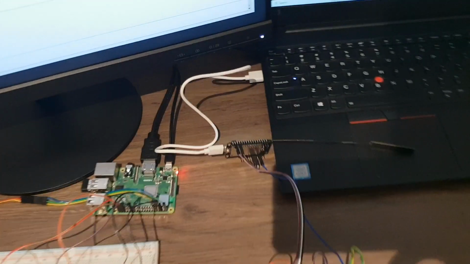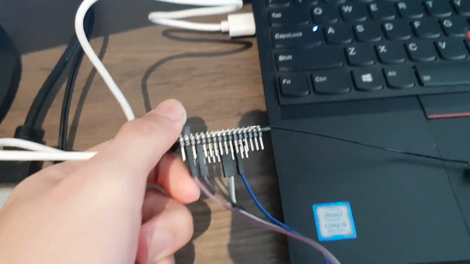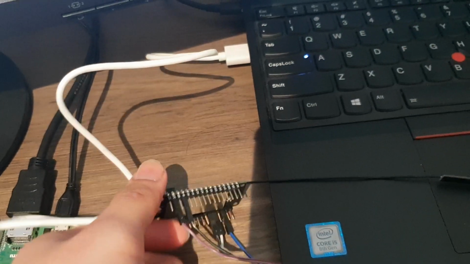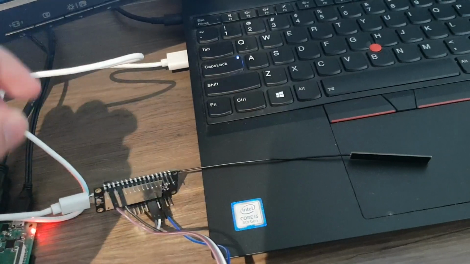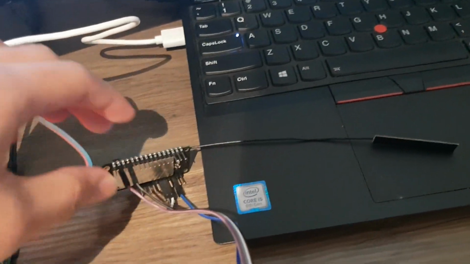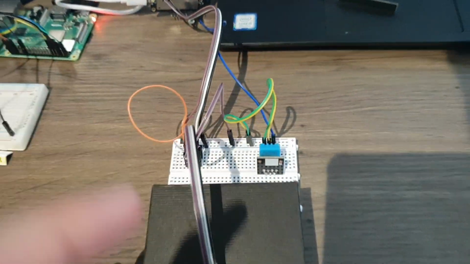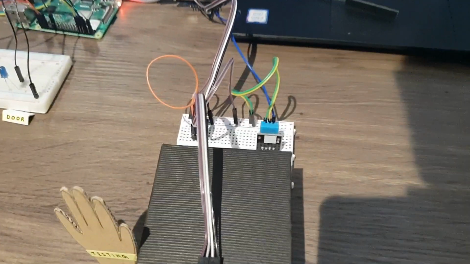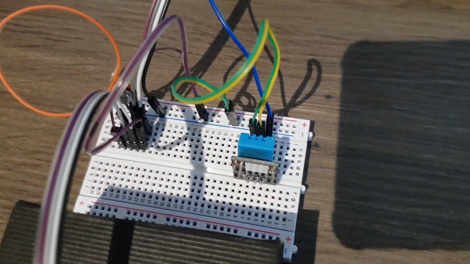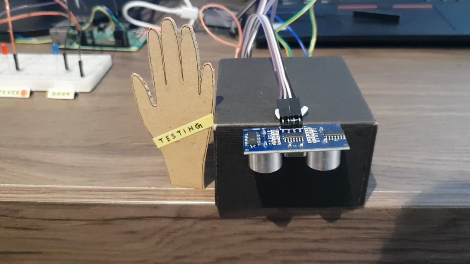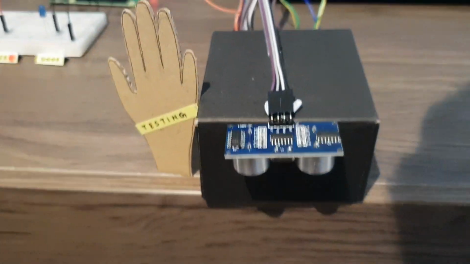So we'll start off with my Particle Argon. My Particle Argon is powered by my laptop, and it's connected to the Wi-Fi through the Wi-Fi antenna. It is connected to a breadboard and to my sensors. I'm using two sensors. One is the DHT11 temperature and humidity sensor, and the other one is an HC-SR04 ultrasonic sensor.